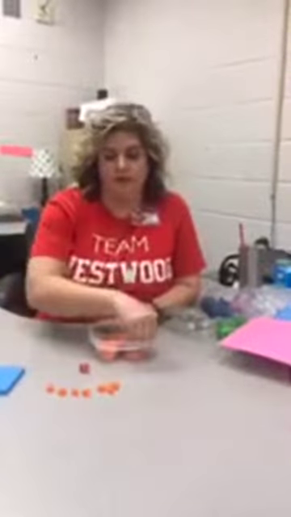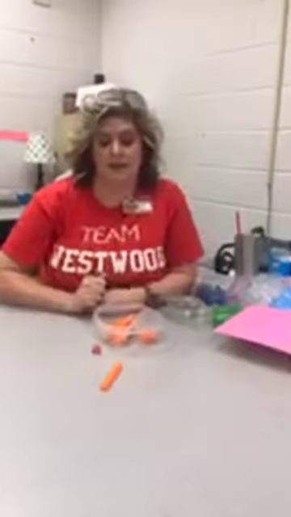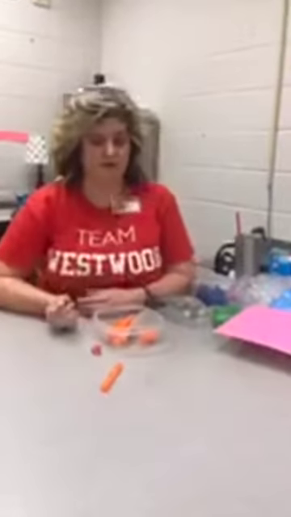Once you get to 10, 1, 2, 3, 4, 5, 6, 7, 8, 9, 10, then you have to trade. So you put in the ones and you get out a rod. Now I have 10 as one 10 rod instead of 10 ones. And you continue that until you get a new 10.